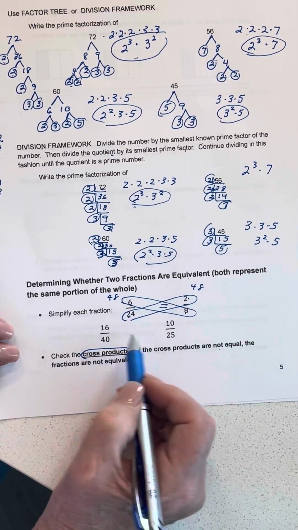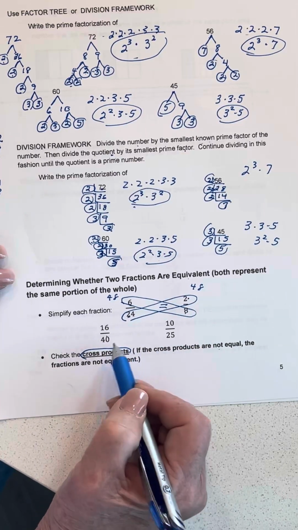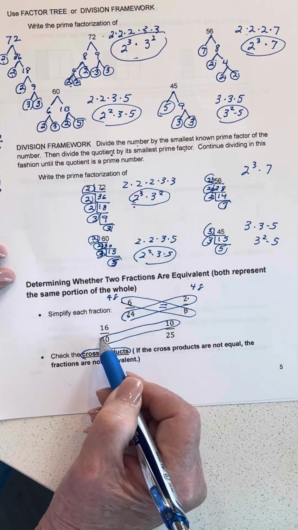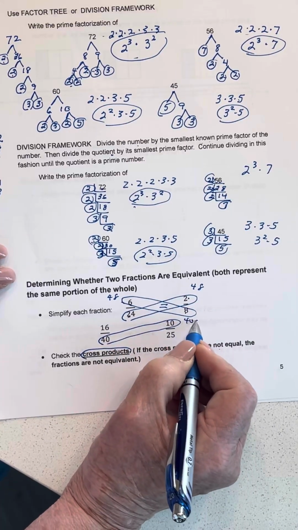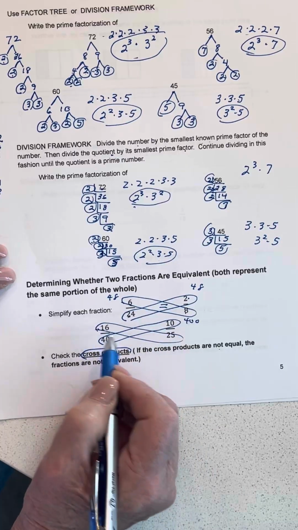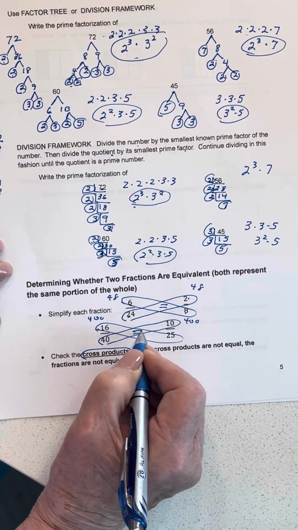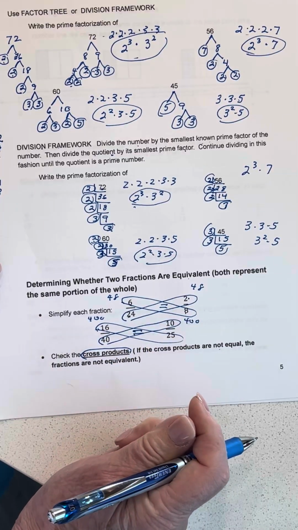Let's look at the next two. Are these equivalent? Are they the same? Well, we can check. 10 times 40 would be 400. And 25 times 16 would be 400. And so these are also equivalent fractions.